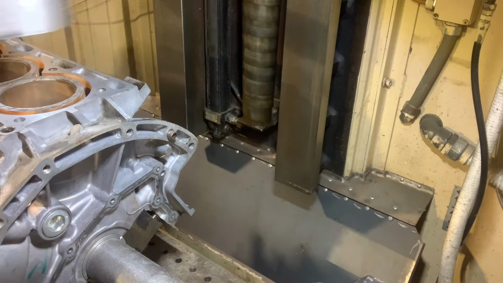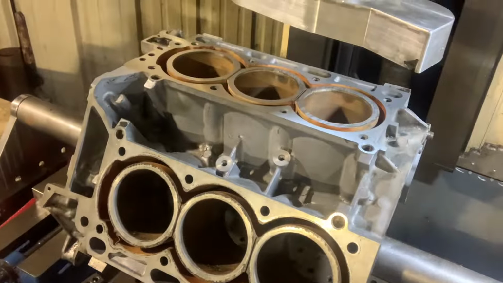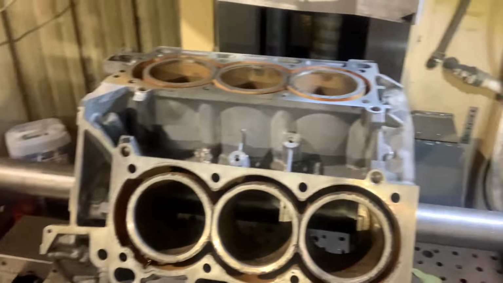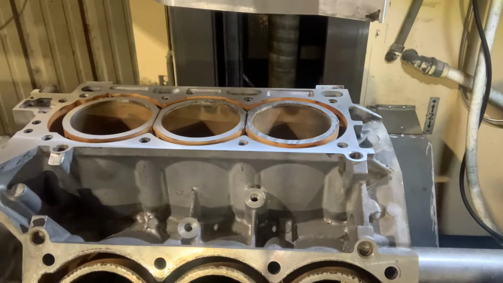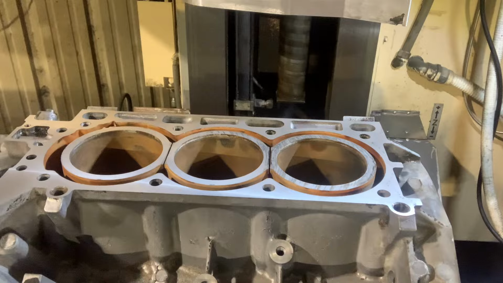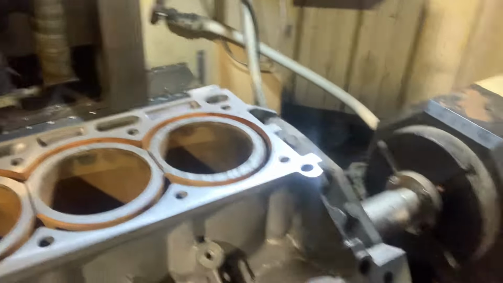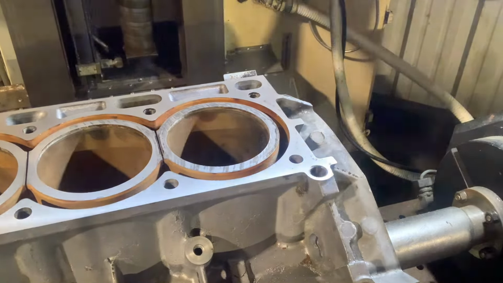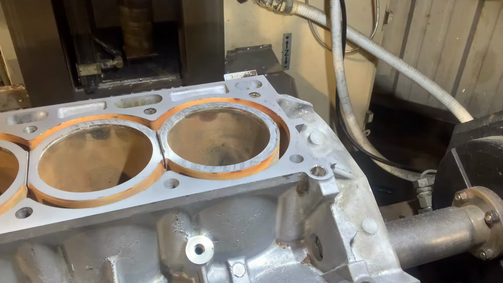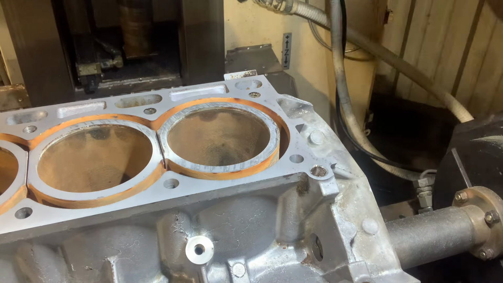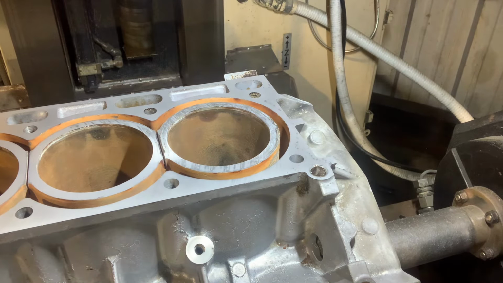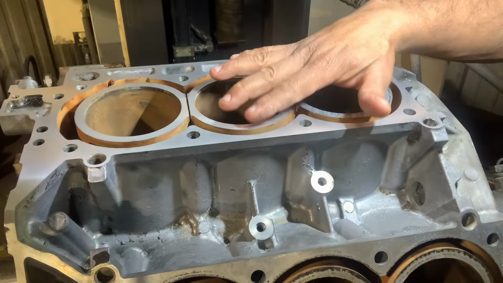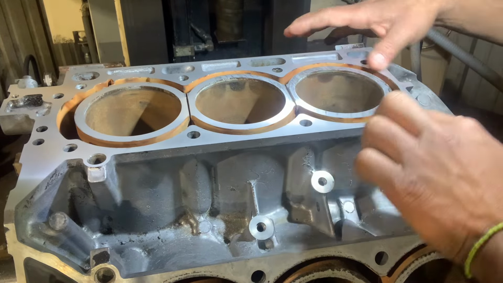All right, and I'm gonna go full on wide. Hopefully you can see over there, guys. So you see how clean it was coming out on this side, and then it's cut on the outside.